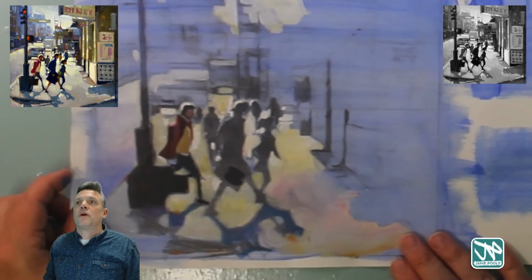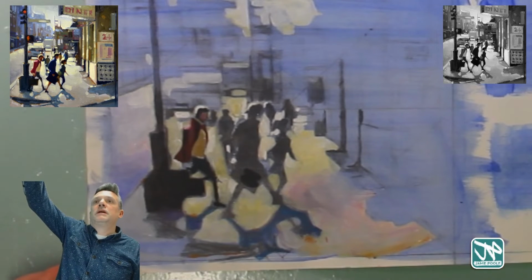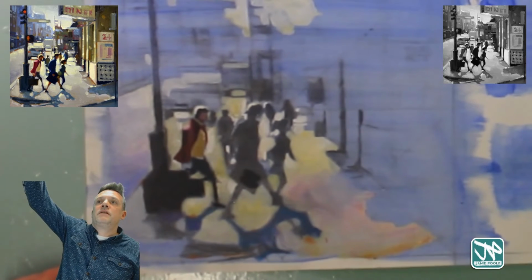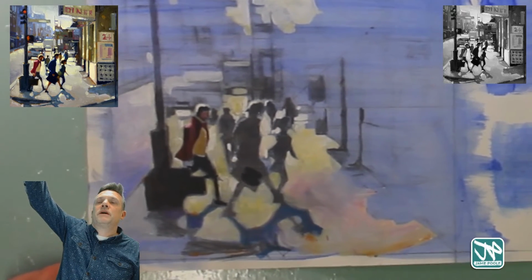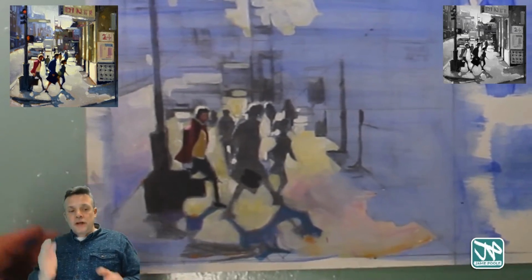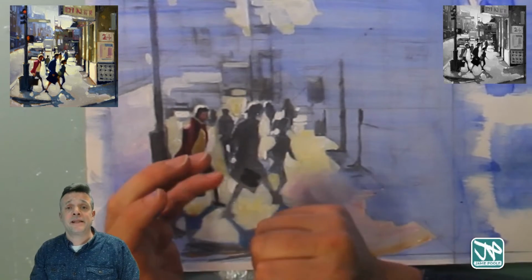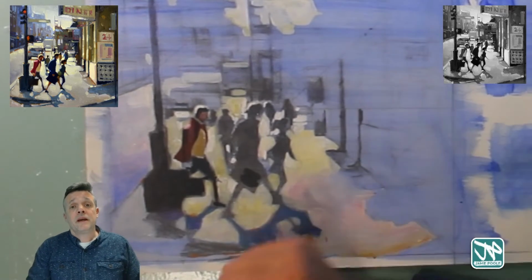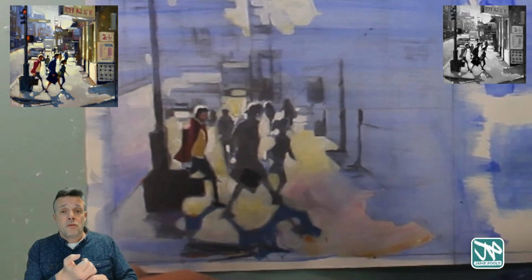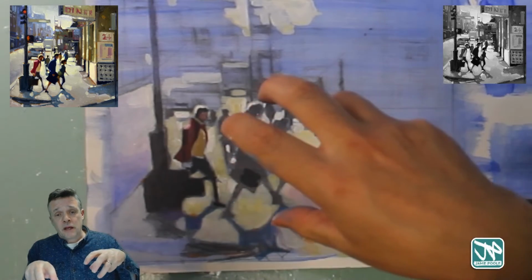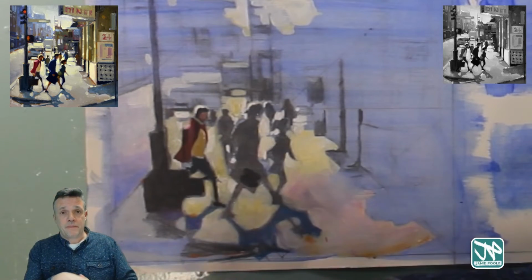Okay, so I'm going to continue with that this evening, playing around with the colours and the atmosphere. Try not to worry too much if your picture isn't exactly the same as what you can see in front of you. This evening we're trying to capture that sense of atmosphere within the picture.